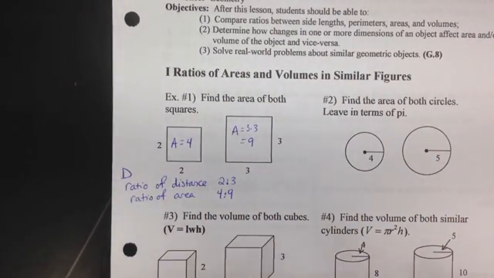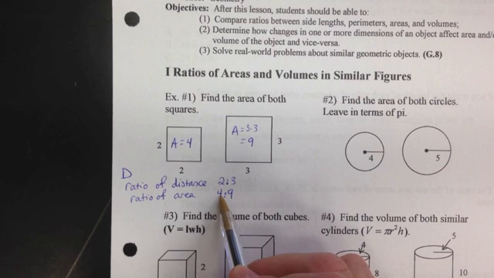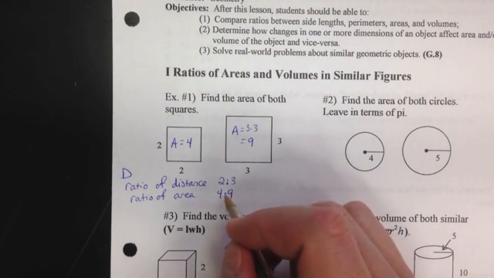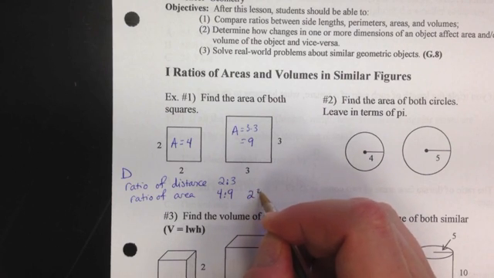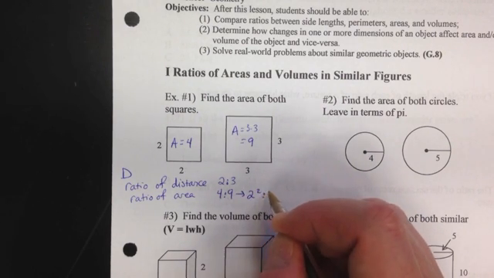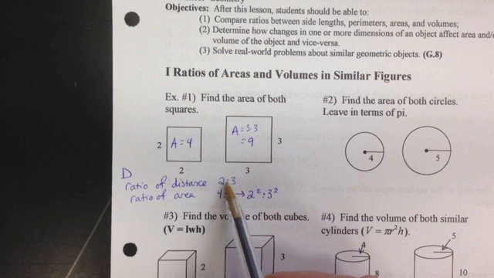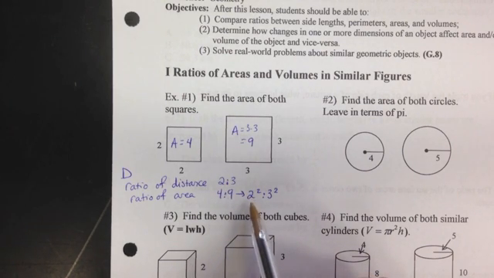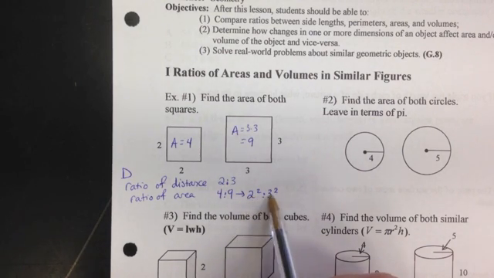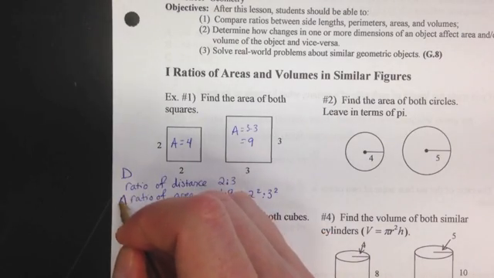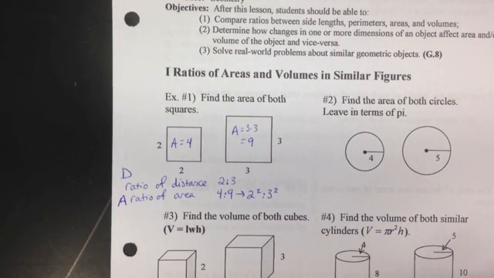So there is a relationship, though. I want you to notice that 4 and 9 are both perfect squares. 4 is 2 squared, and 9 is 3 squared. So the ratio of distance is 2 to 3. The ratio of area is 2 squared to 3 squared. And I'm going to call that A for the ratio of area.